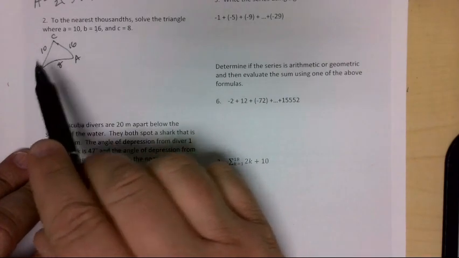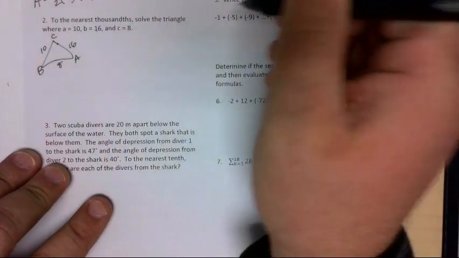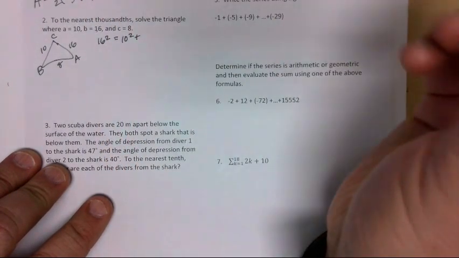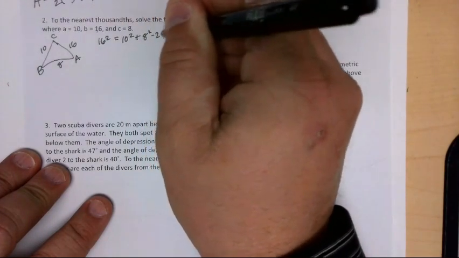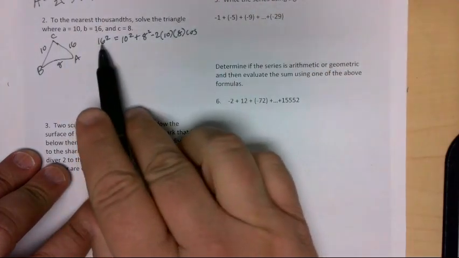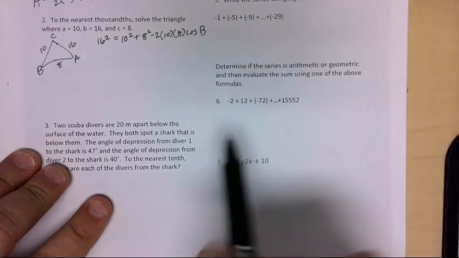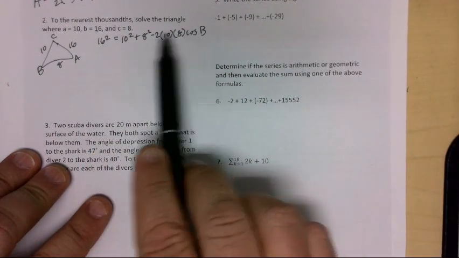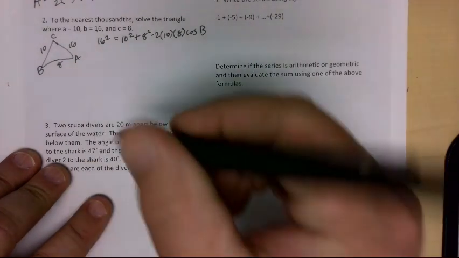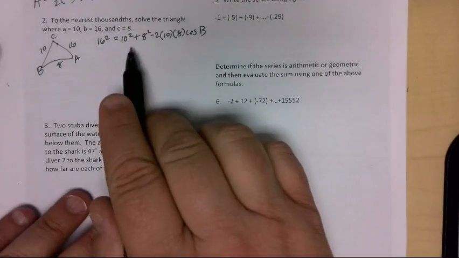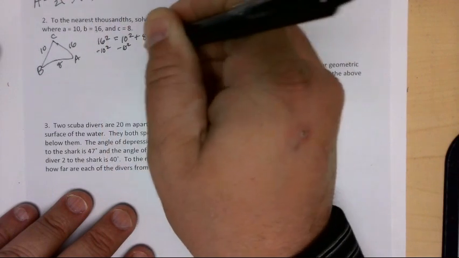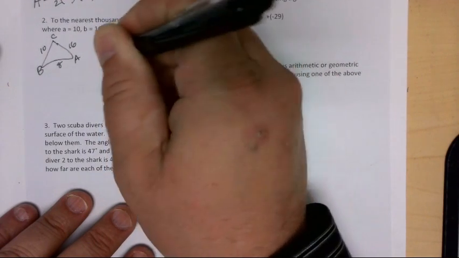I'm going to find angle B first. I'm going to go from big to small. So 16 squared equals 10 squared plus 8 squared minus 2 times 10 times 8 times the cosine of B, that's opposite B. Remember, this side is opposite of that angle, and then these are the other two sides. I'm actually going to subtract 10 squared and 8 squared right now.